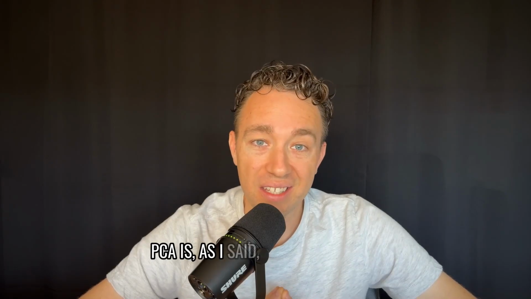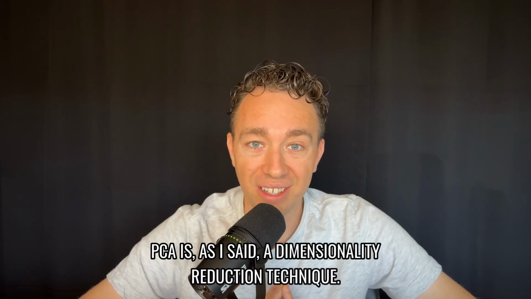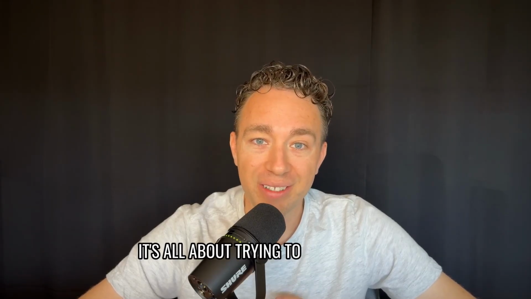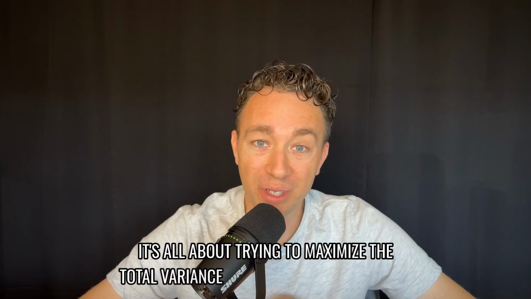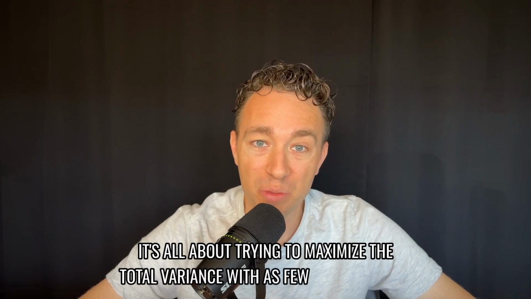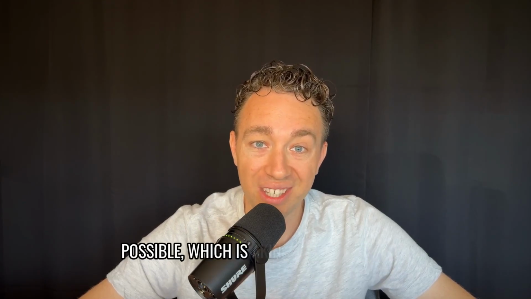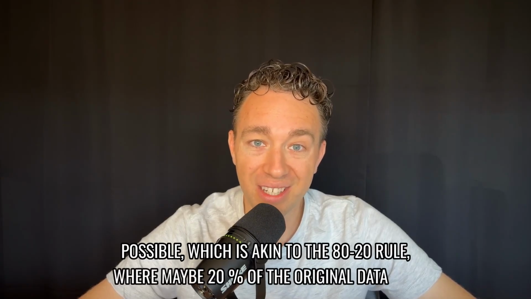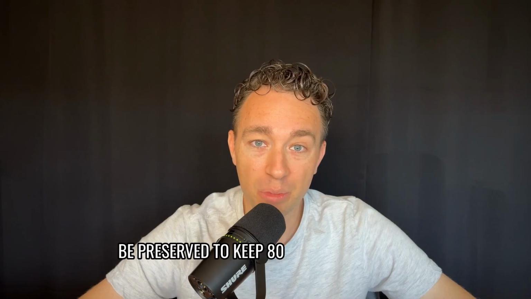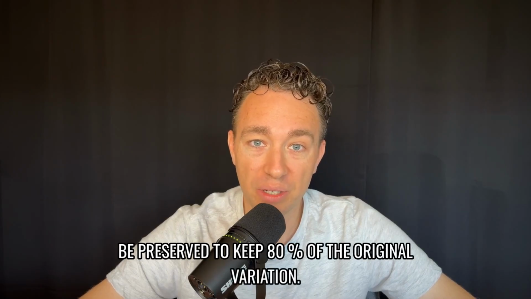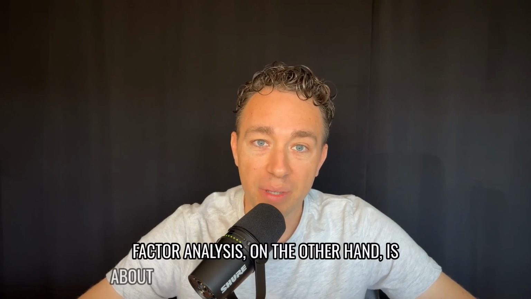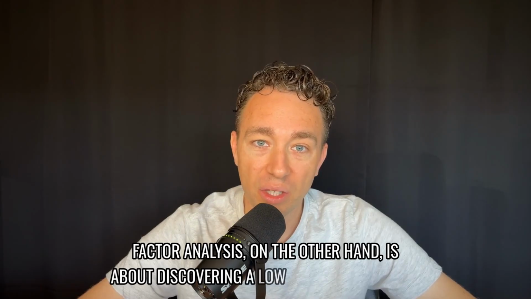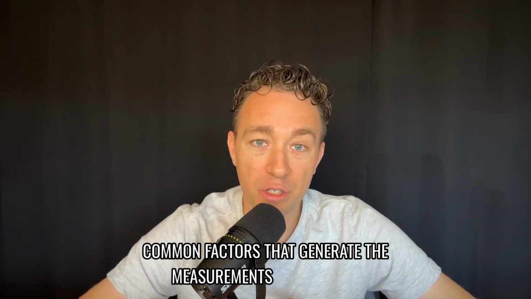PCA is, as I said, a dimensionality reduction technique. It's all about trying to maximize the total variance with as few dimensions as possible, which is akin to the 80-20 rule, where maybe 20% of the original data can be preserved to keep 80% of the original variation. Factor analysis, on the other hand, is about discovering a low-dimensional set of common factors that generate the measurements that we see.